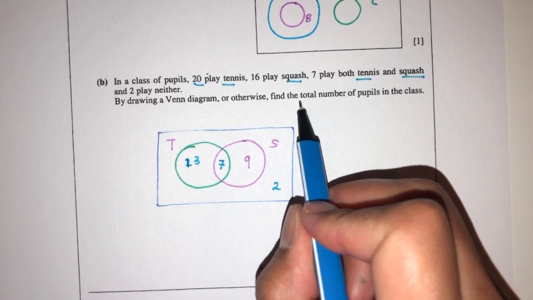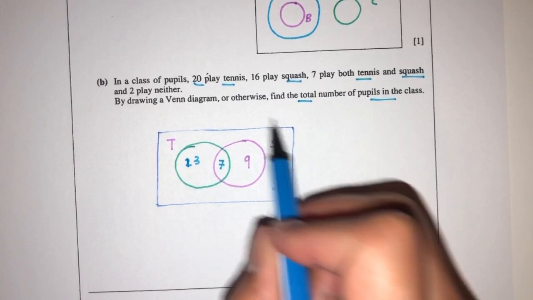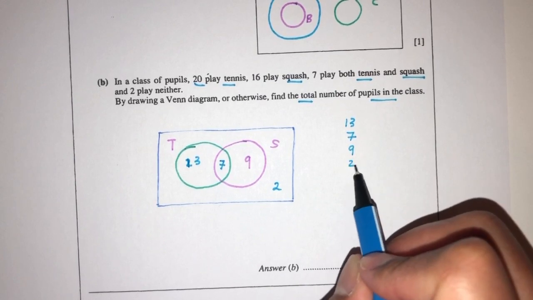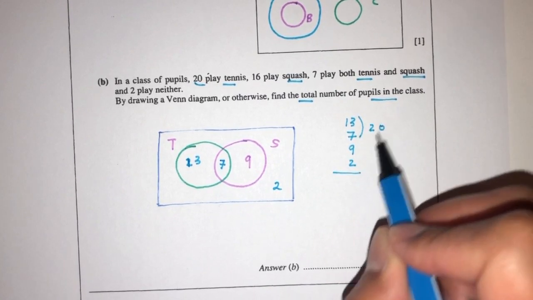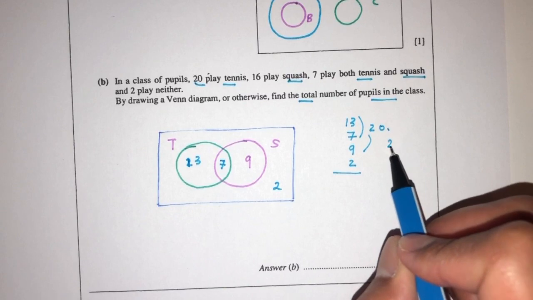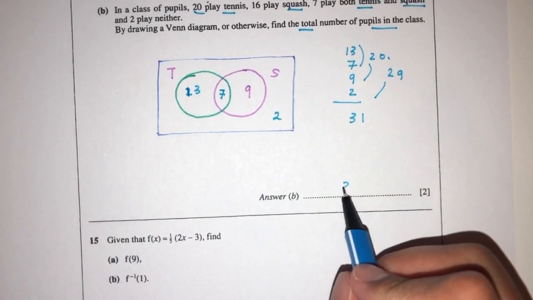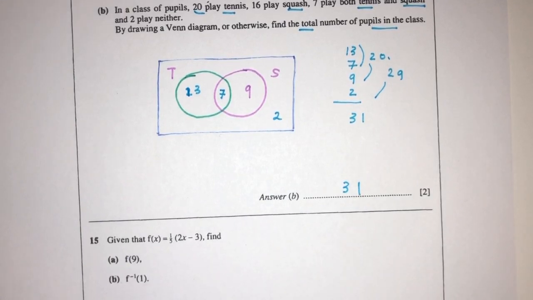Now we have to find the total number of pupils in the class. So we have to add everything together. So 13 plus 7 plus 9 plus 2. This will be 20, that will be 29, plus 2. That should be 31. The answer will be 31 for the total number of pupils in the class.